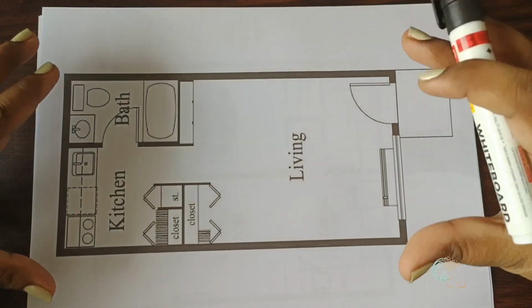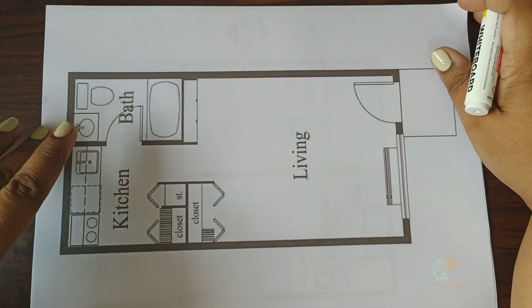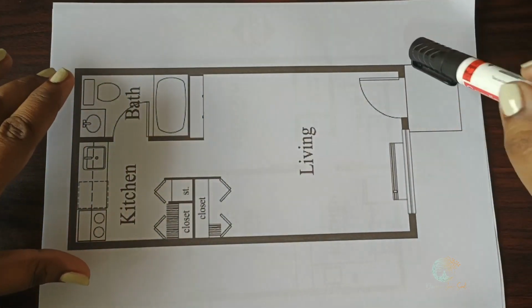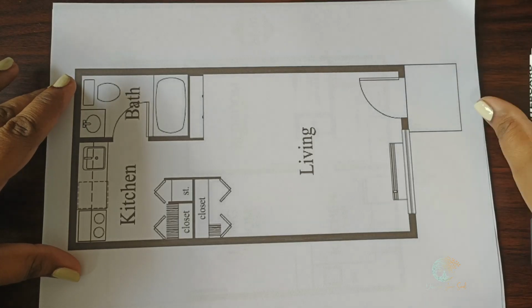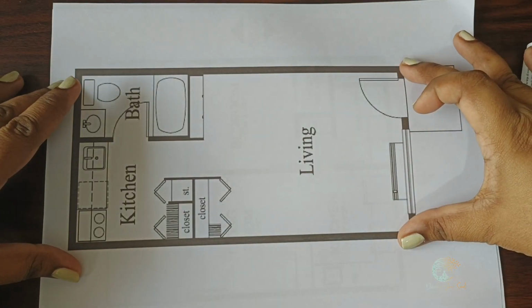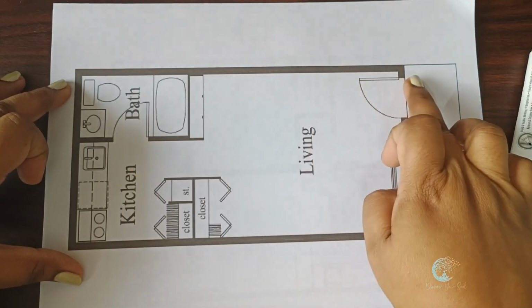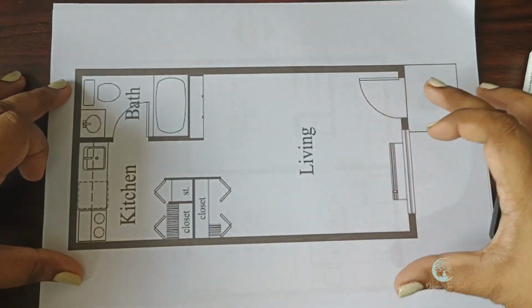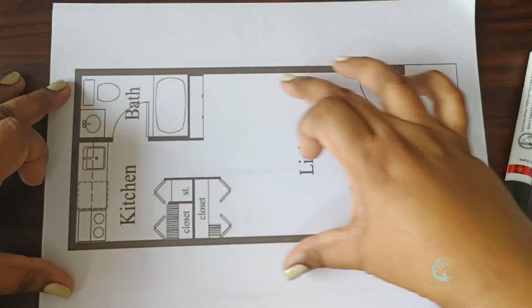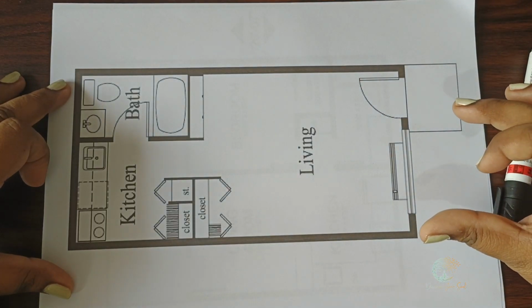What I want to talk about is when we look at this floor plan, we see the main door being over here, and this is the shorter end of the rectangle, while the main house is mostly at the longer end. So I would say this is a vertically oriented house.